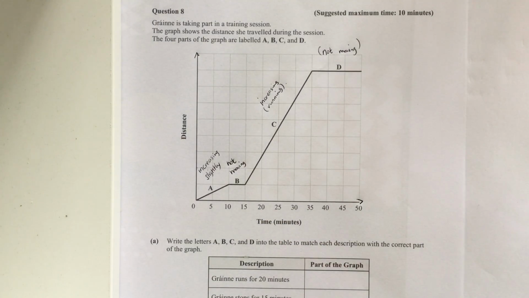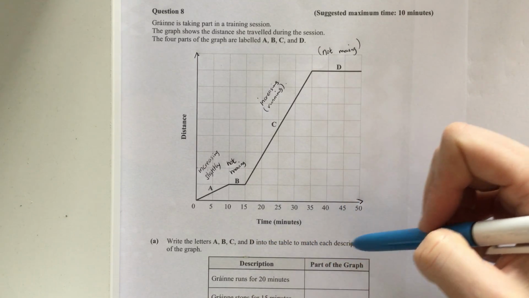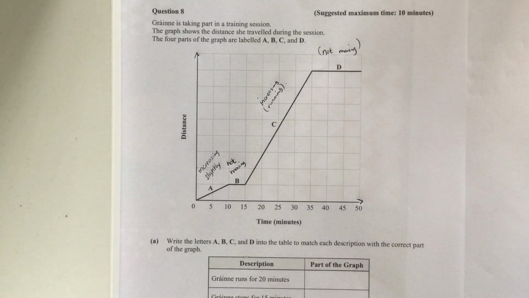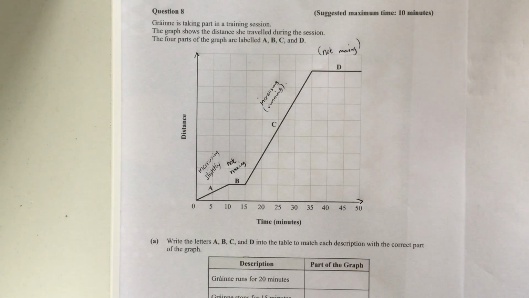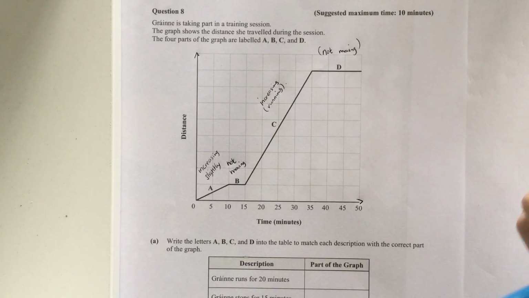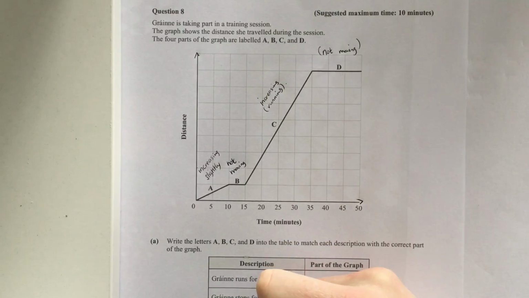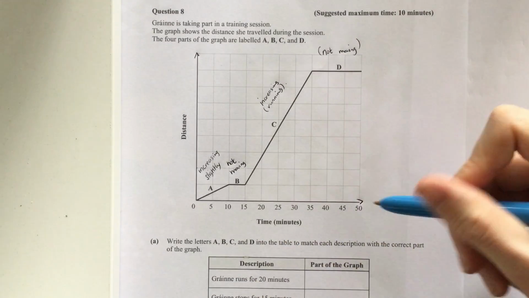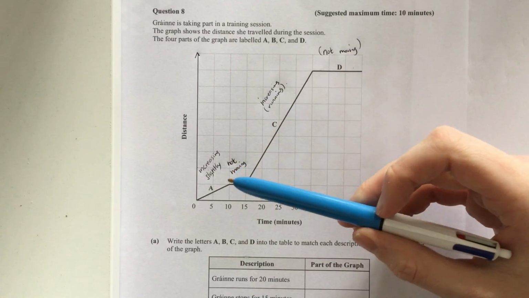What we have to do here is write the letters A, B, C, and D into the table to match each description with the correct part of the graph. And this should be pretty easy now if we look at the labels that we have in this graph already. Let's look here at the ones where Grania has stopped. We have two options where she stopped. She stopped here on D and she stopped here on B.